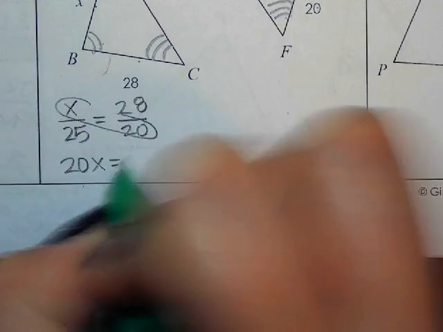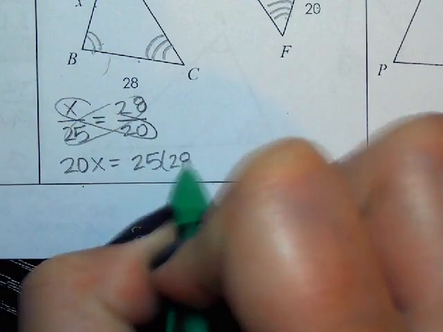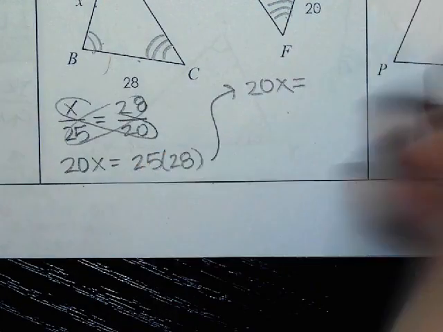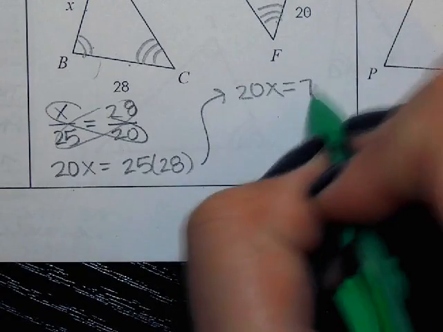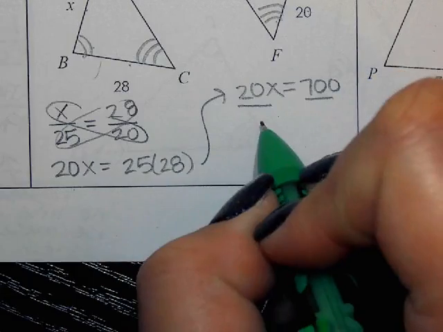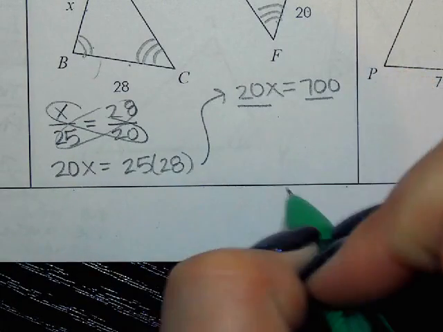20x equals, Jack, where's our calculator? 700. Jack, somebody beat you. Oh no! 700 divided by 20. x is 35. Okay.